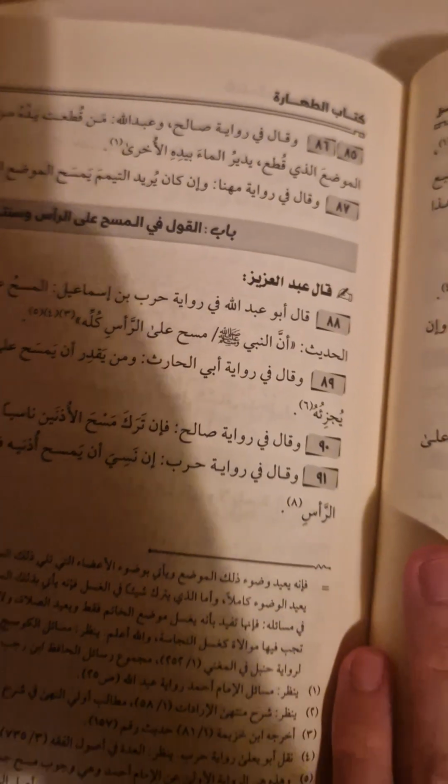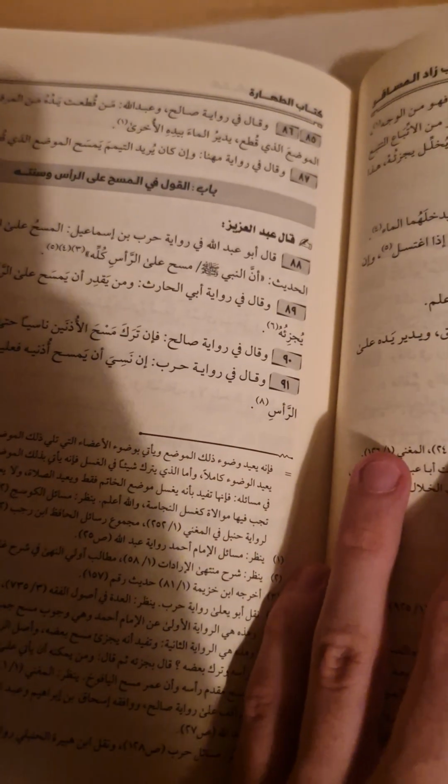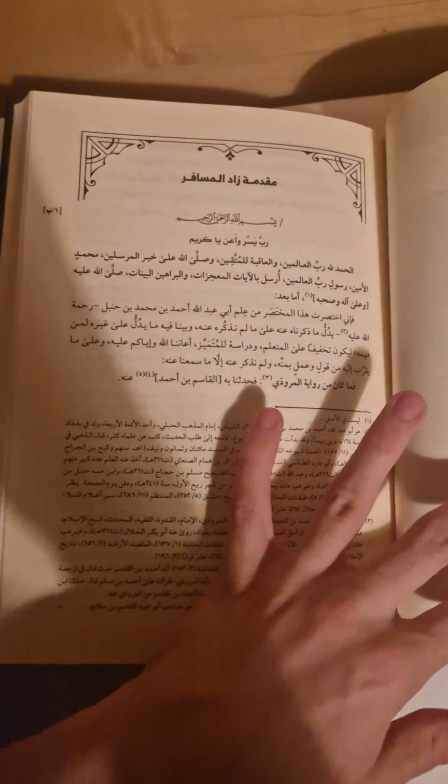Now the other downside to the 3-volume print is that here the text is much smaller. So now if we compare here the first page of both, you will see how this one is much smaller than this one.